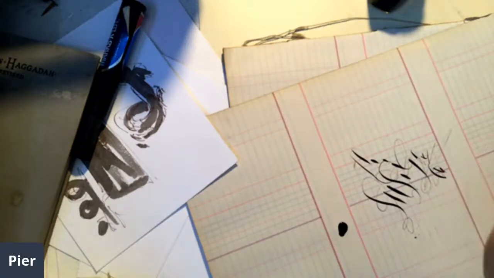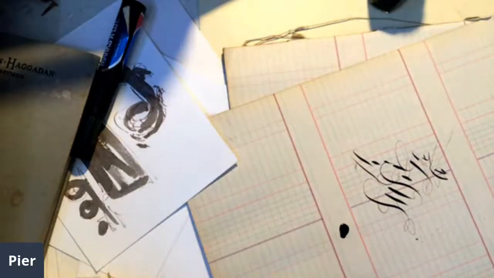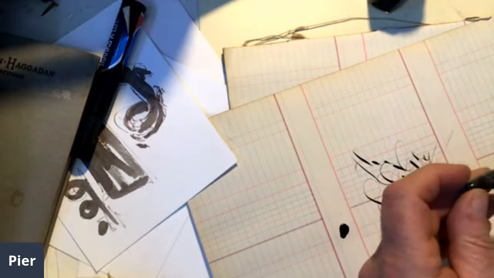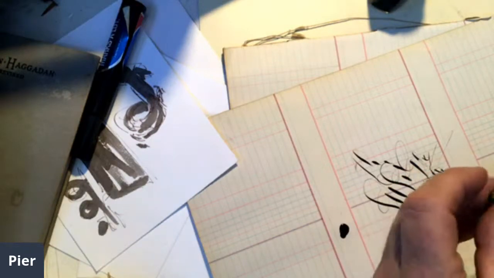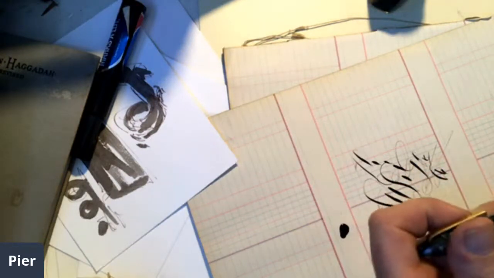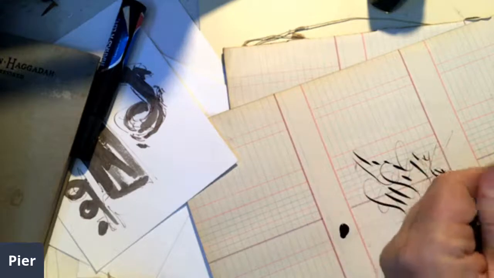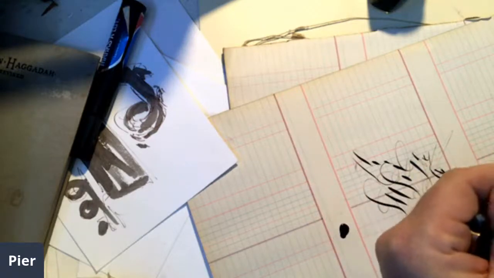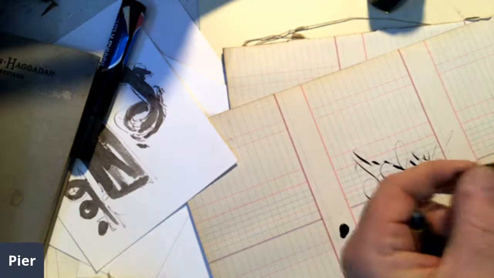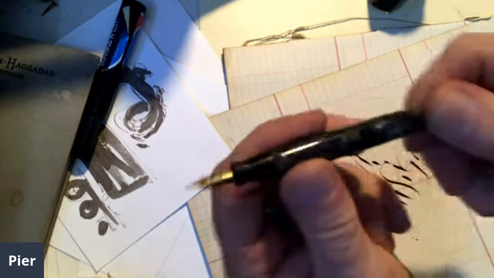So anyway, this is not the sail drawer. This is a drawer. This is a really tiny dip pen nib that I shoved in this thing.